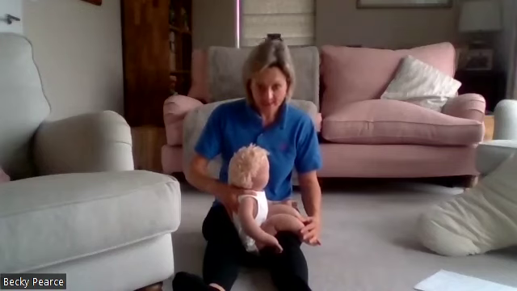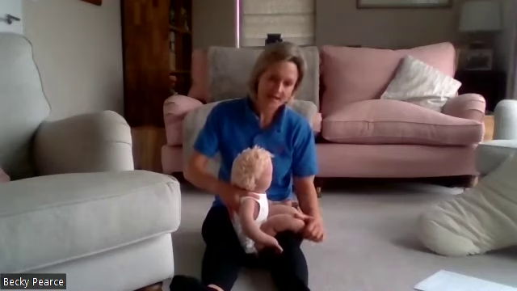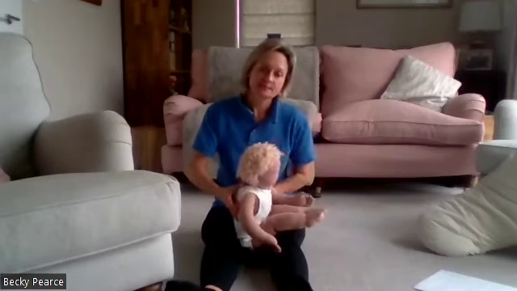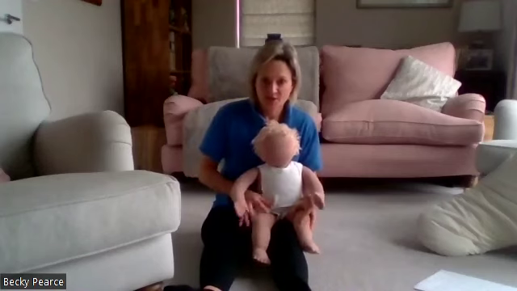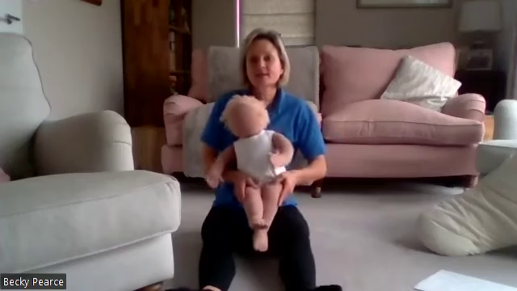Another way of breaking up the pattern, so not adapting the position so much, but thinking about breaking up the tendency to use the thrust, is to use straddle sitting, which physios often use, because you can see here the hips, we're breaking up that scissoring pattern.